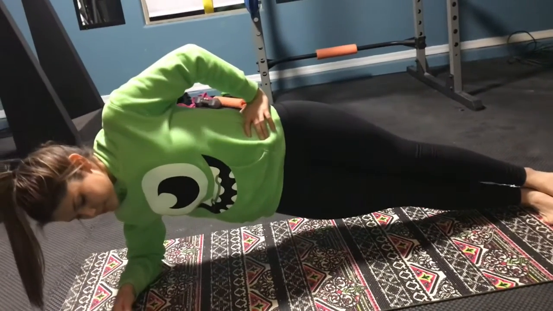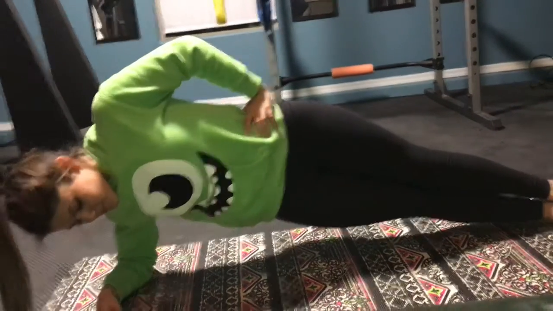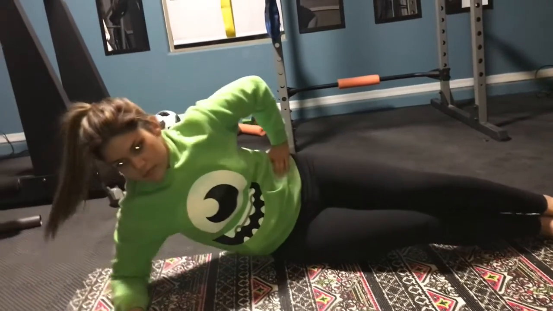Lastly, this side plank will bring all the muscles to work together isometrically. We can intensify this exercise by having them raise their arm towards the ceiling.